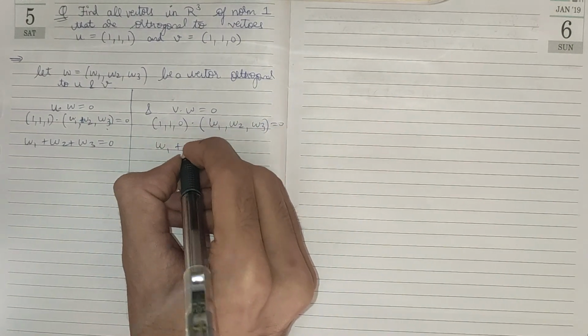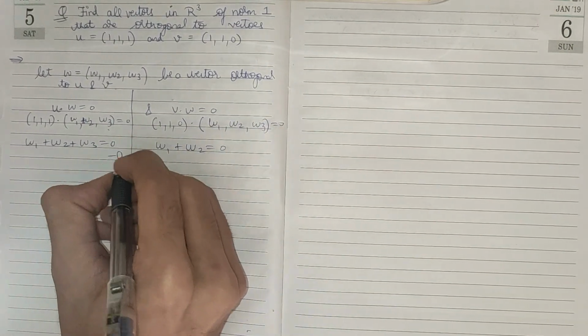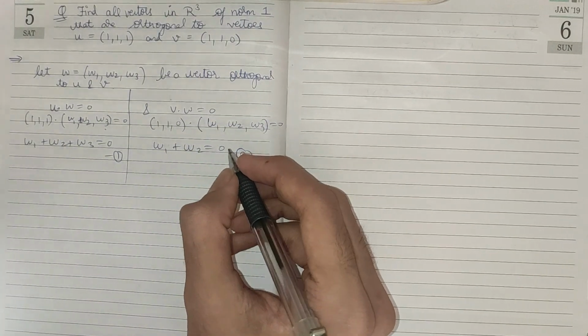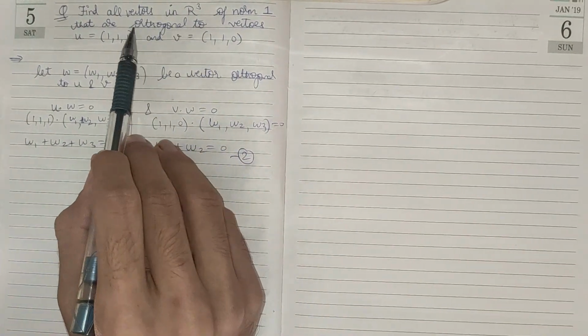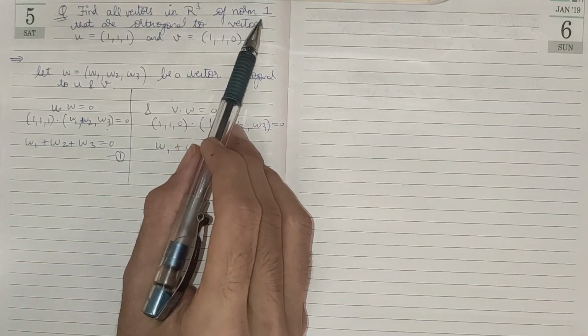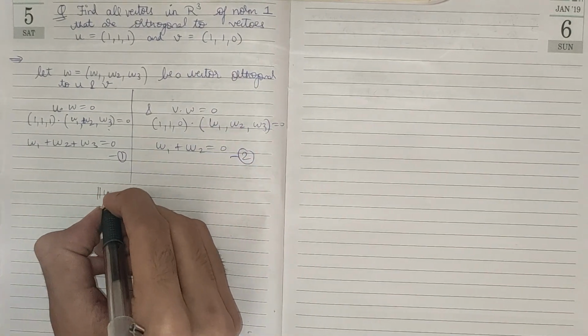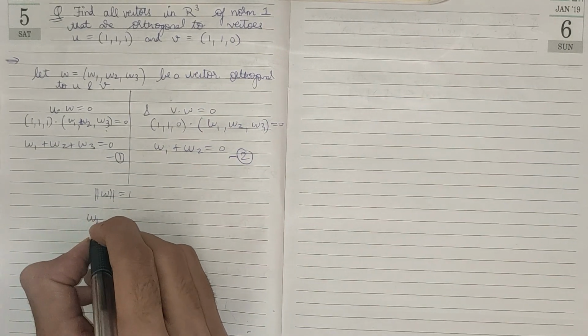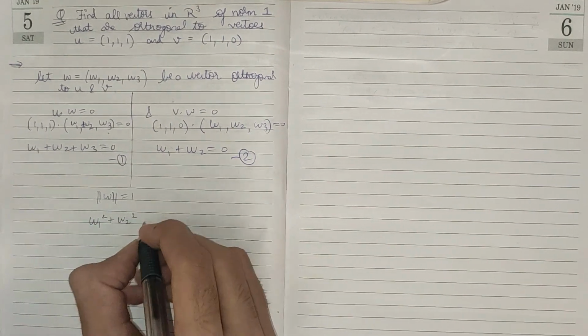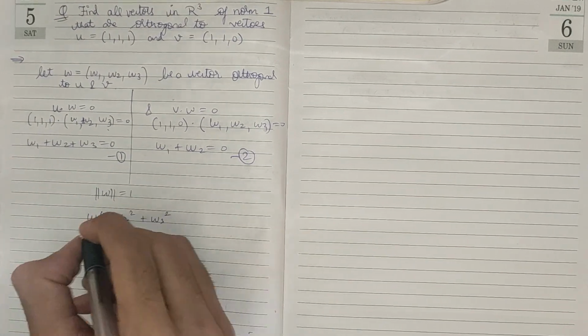Now on solving these two equations 1 and 2, we get w3 equal to 0 and w1 equal to minus w2. Now since the norm is 1, we can write that the square root of w1 squared plus w2 squared plus w3 squared must be 1.